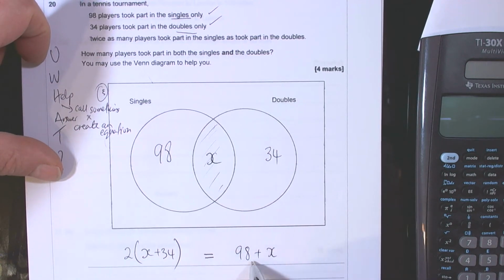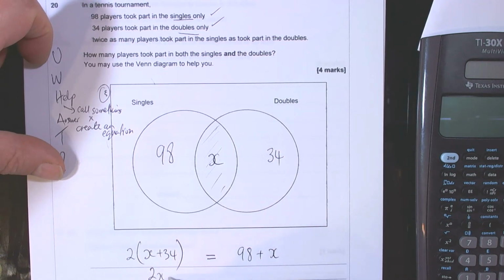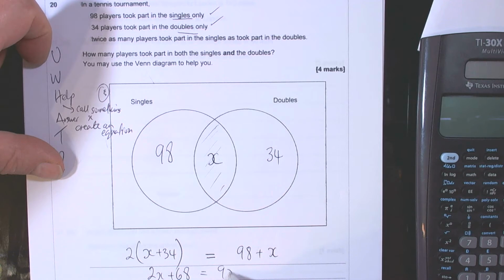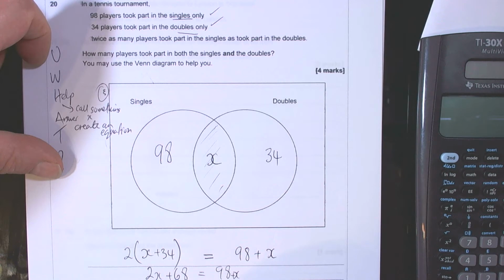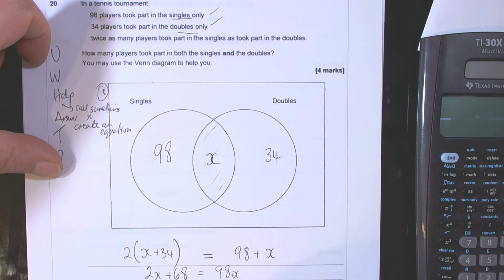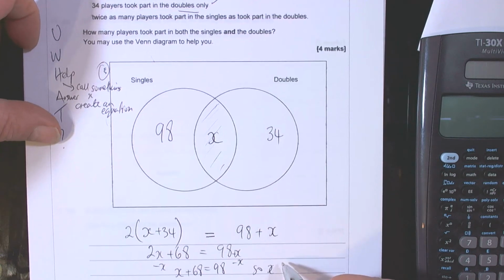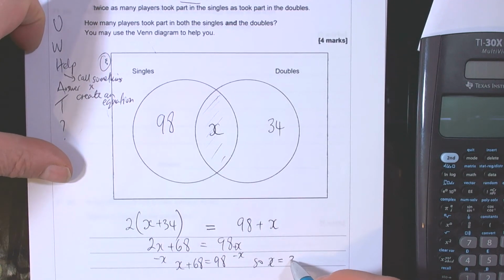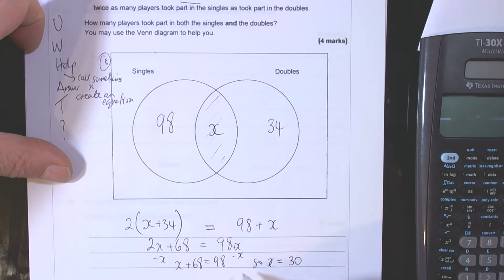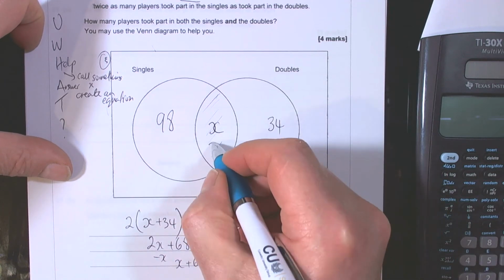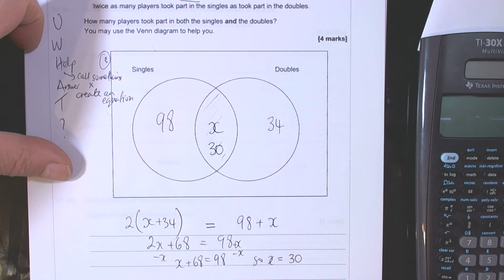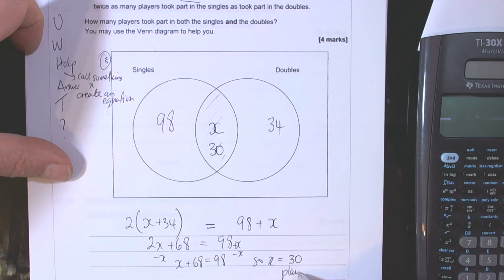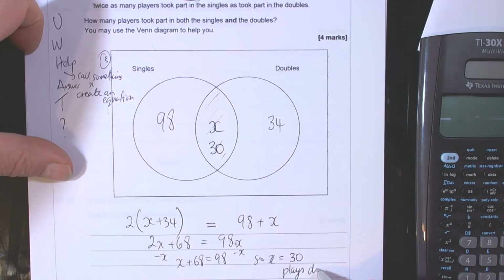So we multiply out the bracket. So we've got 2x plus 68 is equal to 98 plus x. Subtract an x from both sides tells us that we've got x plus 68 equals 98. So x is equal to 30. So the answer to this question then is 30, because x is going to go there, and so basically 30 players did both events.